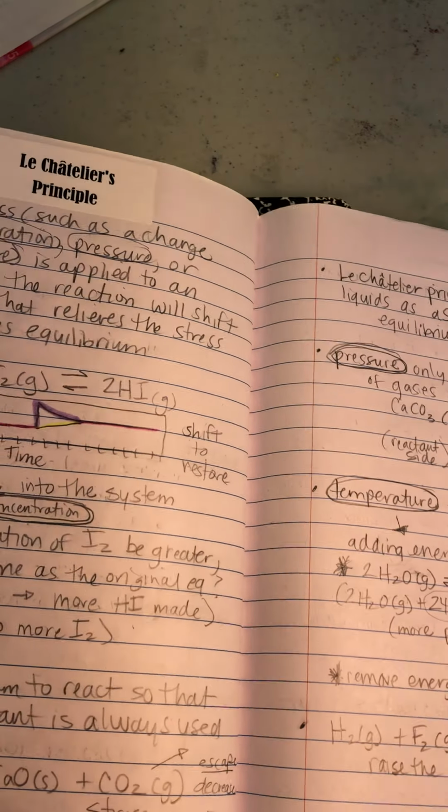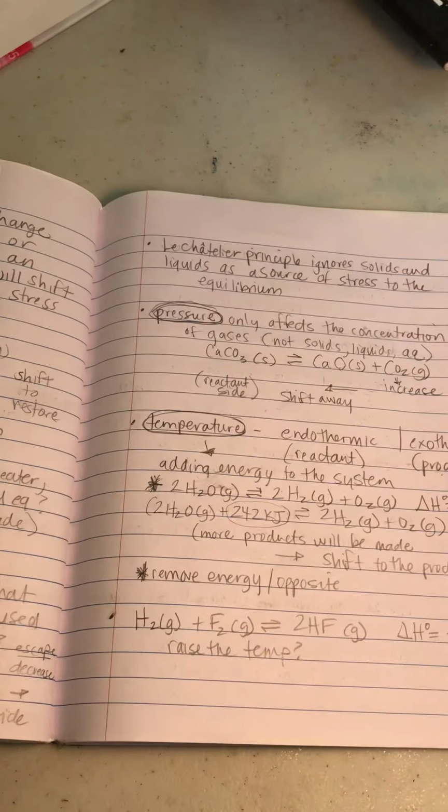Okay, then the next one, let me move this down here and see.